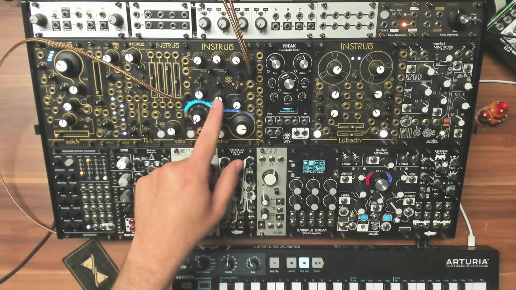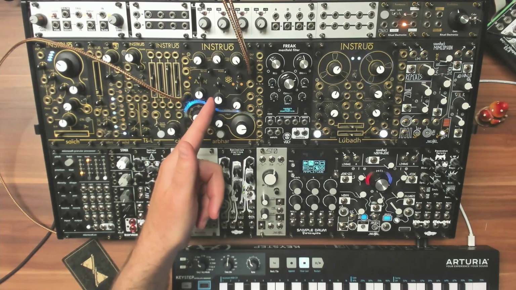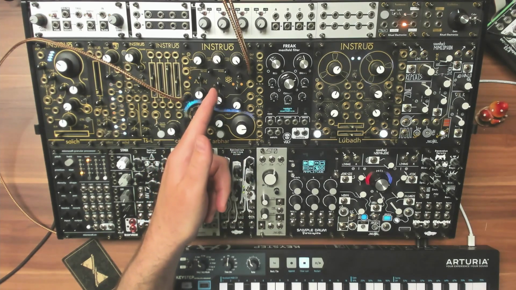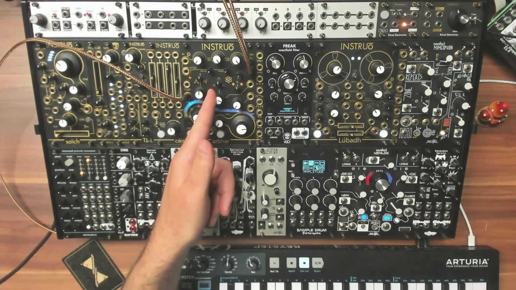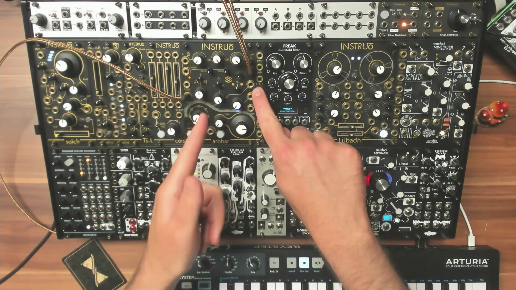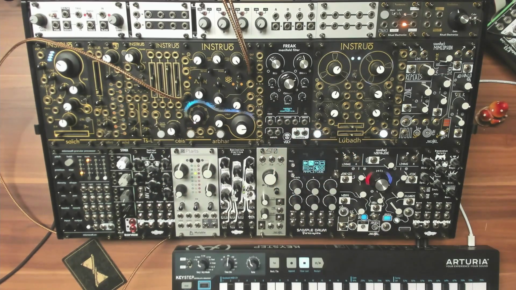Now the intensity control becomes a sort of a level control. And since it has a dedicated CV input, it's even a sort of a VCA.